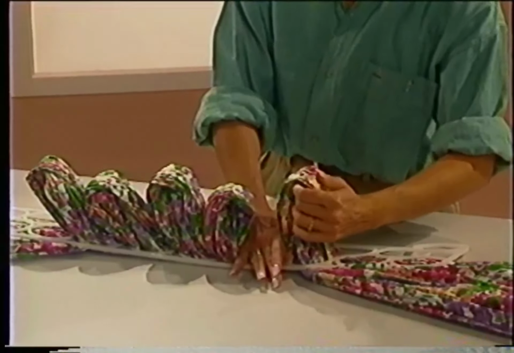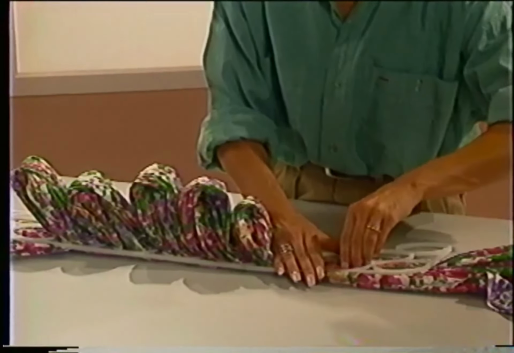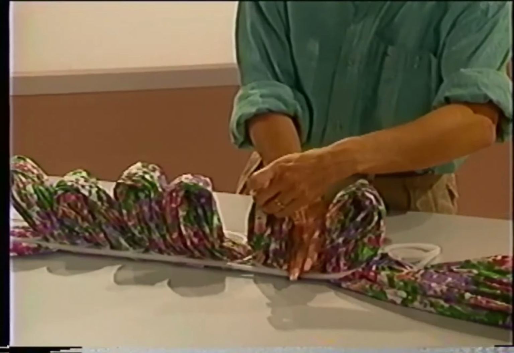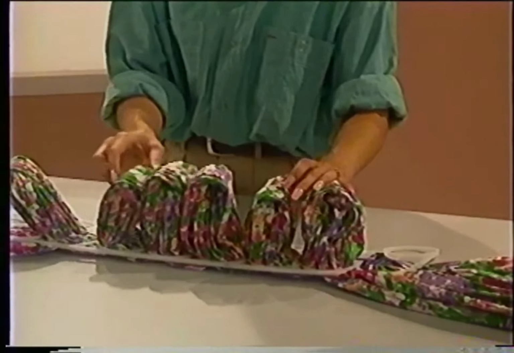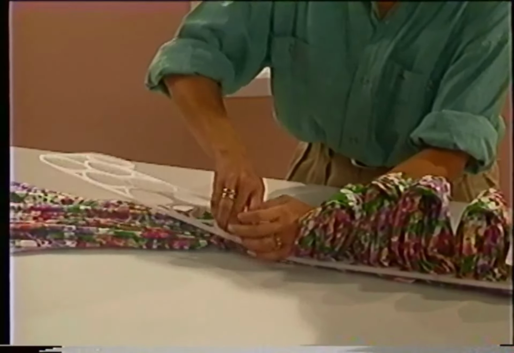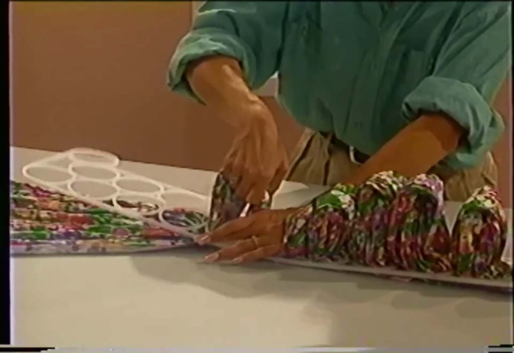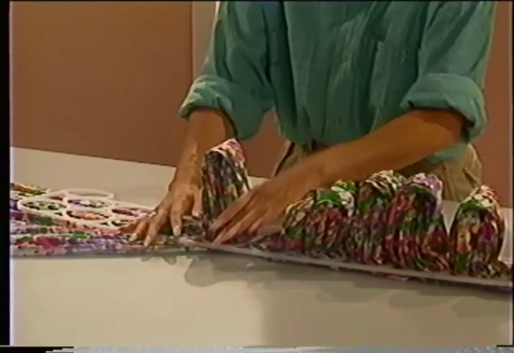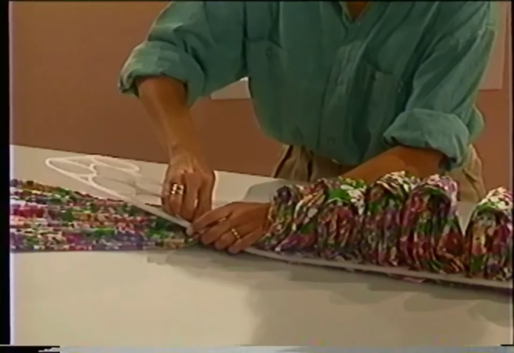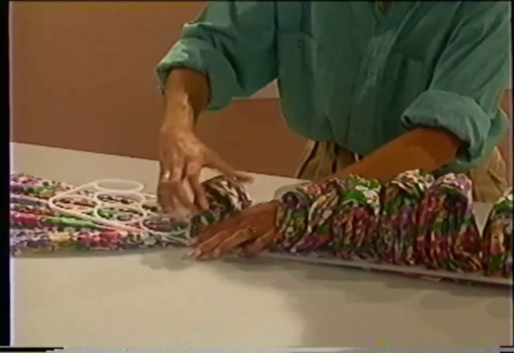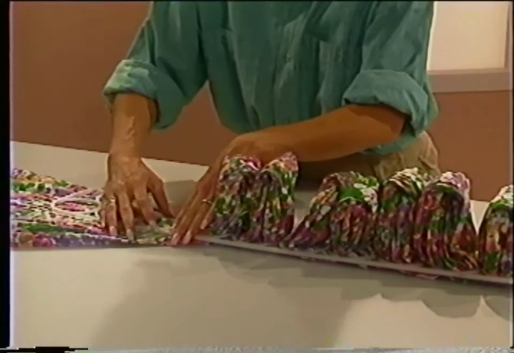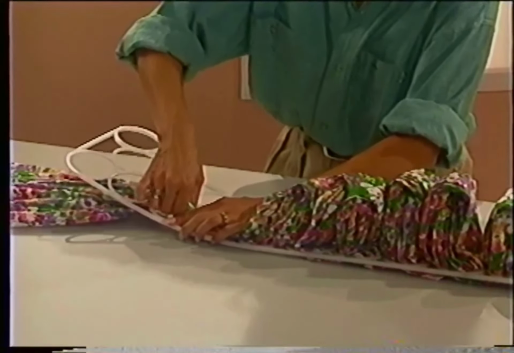Try to make sure that each loop is the same size as the last, or your ruffles will become different sizes in the next step. Don't try to rush this process. Work carefully, hole by hole. Your patience will pay off later when the design is finished. Remember, try to keep each loop the same size as the one before it. Take care not to pull the fabric from a loop you've just made while making the next loop. Take your time and enjoy the creative process.